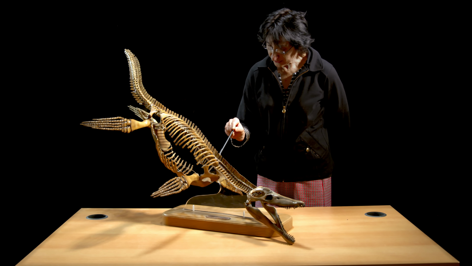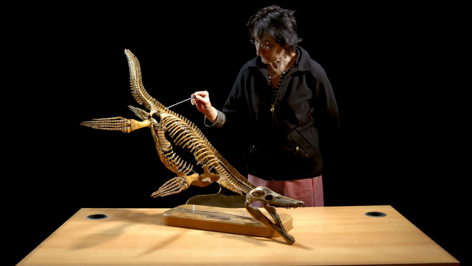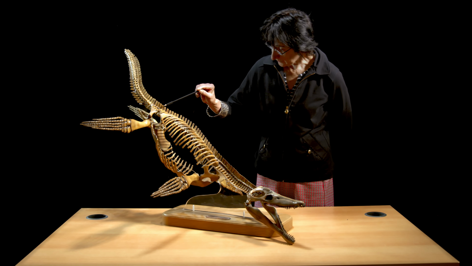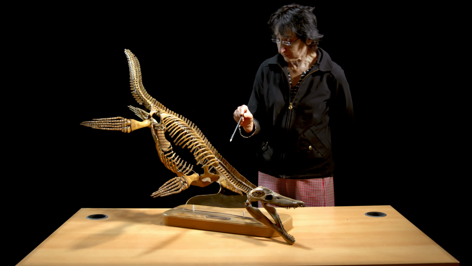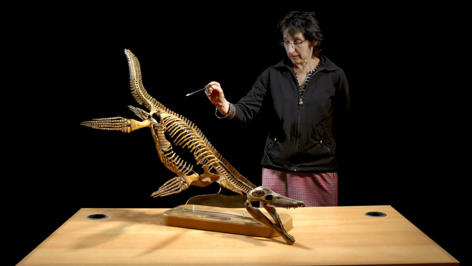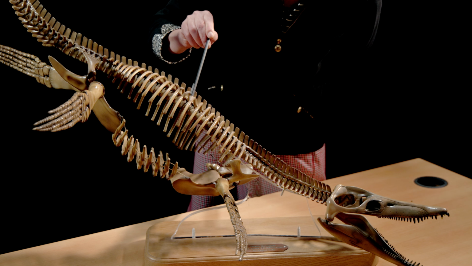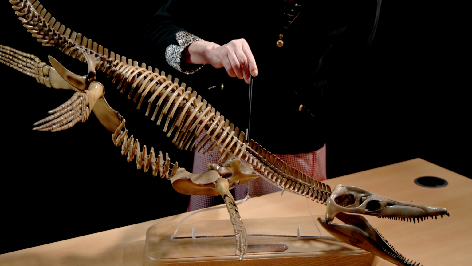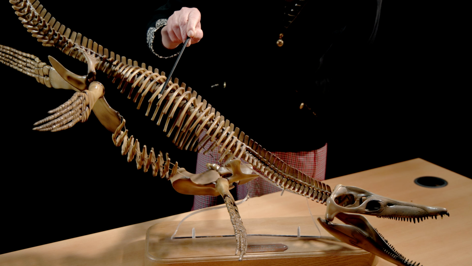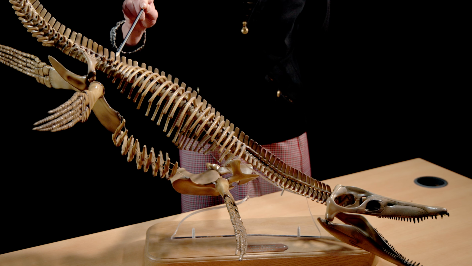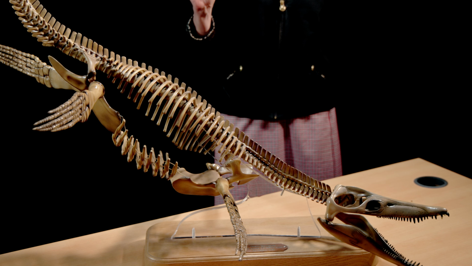So we have a number of vertebrae making up the thoracic portion of the pliosaur, with many ribs, all producing a very beautiful, aesthetically pleasing movement, from quite short to expanding around the middle to quite long ribs there, and getting gradually shorter again as we go towards the back.